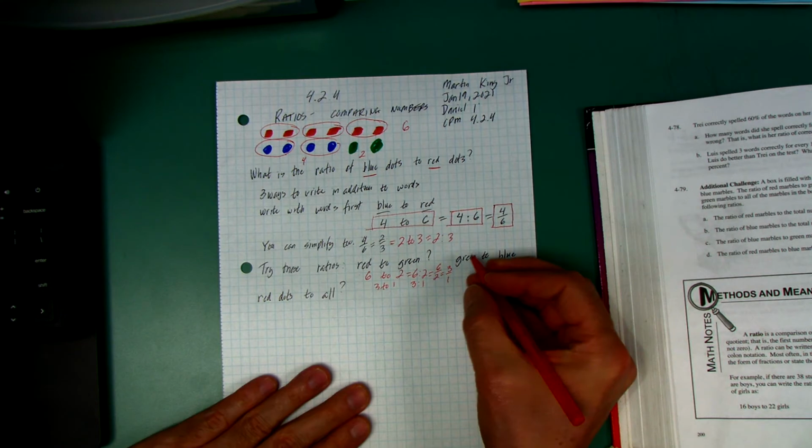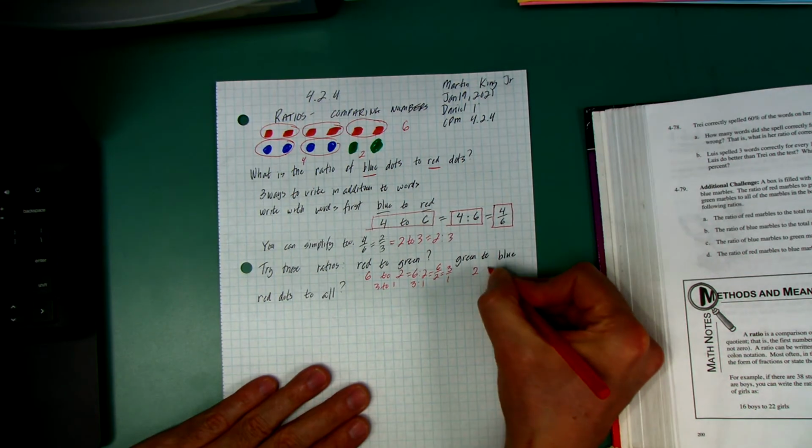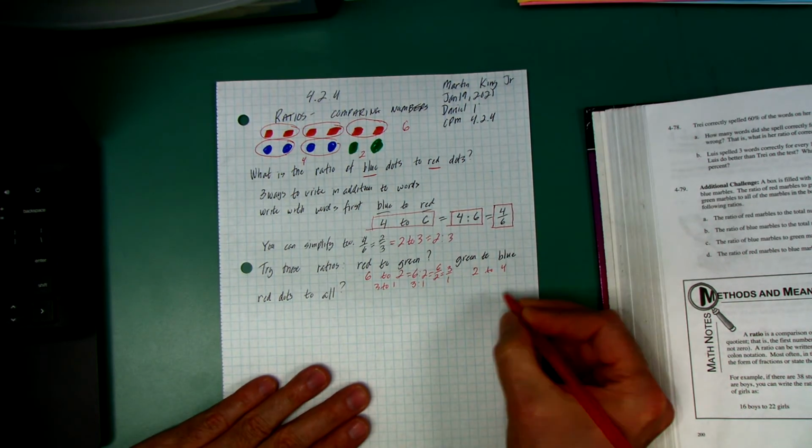All right, green to blue. There are 2 green. There are 4 blue, so 2 to 4.